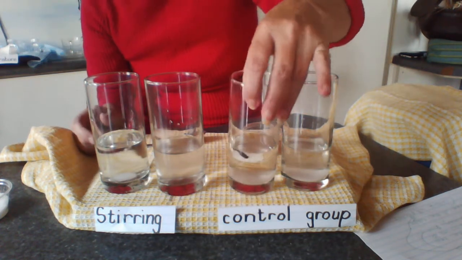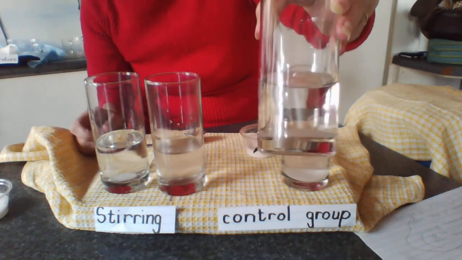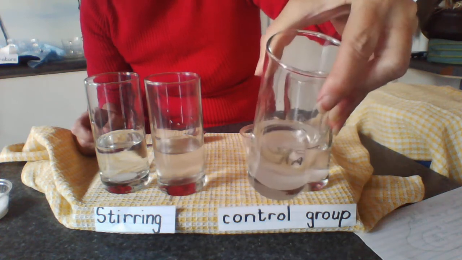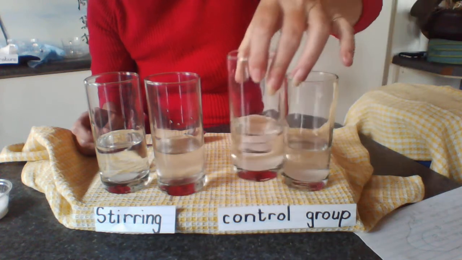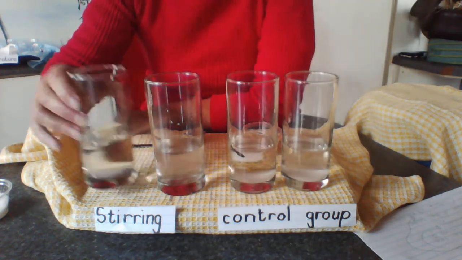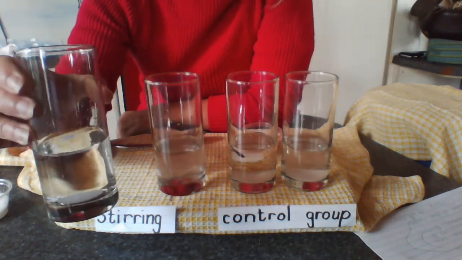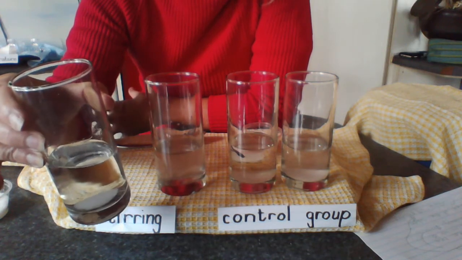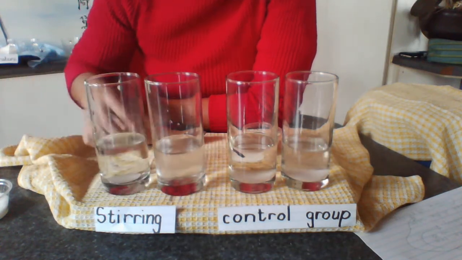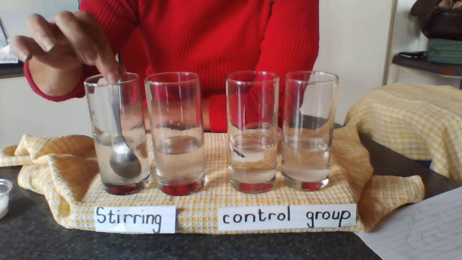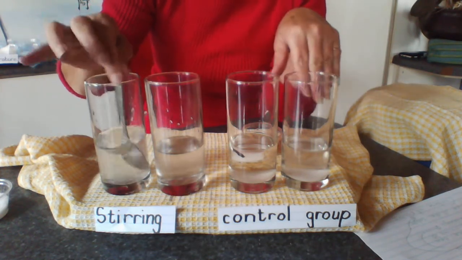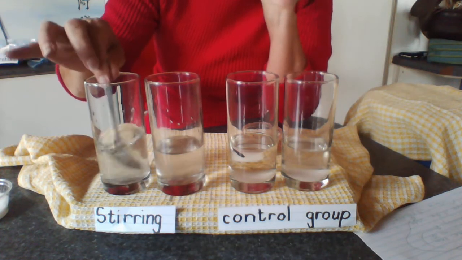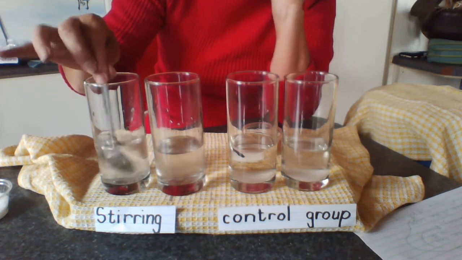Good. Here you can see there are sugar particles settling at the bottom and the water is clear. With this one, you can see that there are less sugar particles because some of them have dissolved. I can stir it a little bit more to try and dissolve all of those. Now remember, this is ordinary cold tap water as it comes out of the cold water tap.